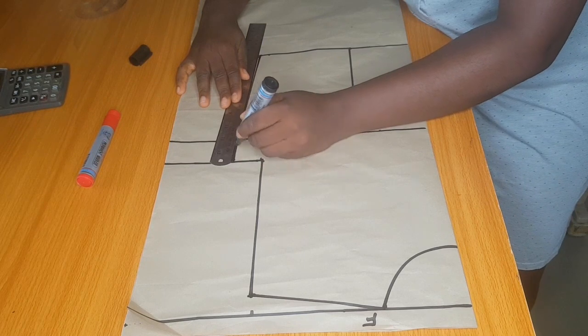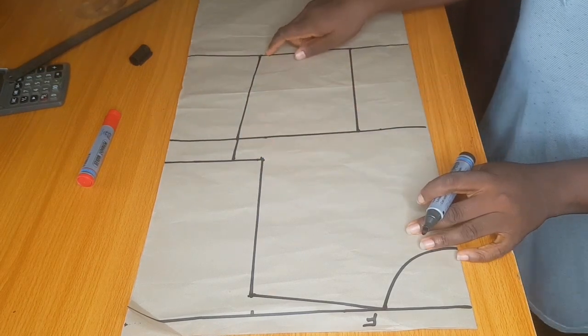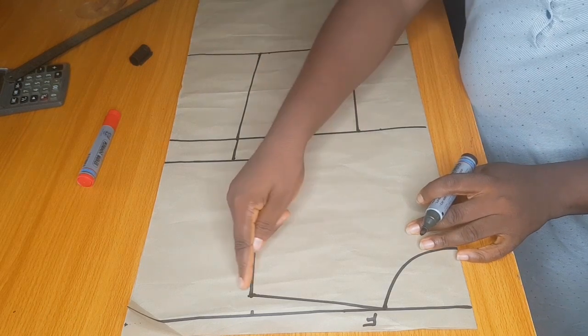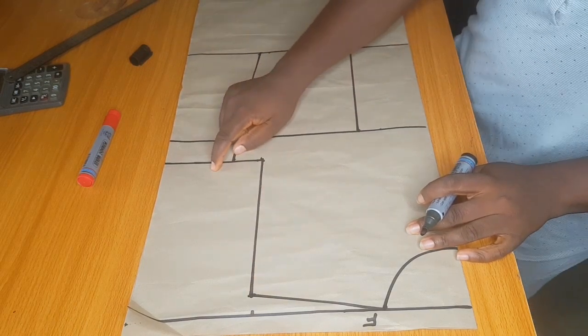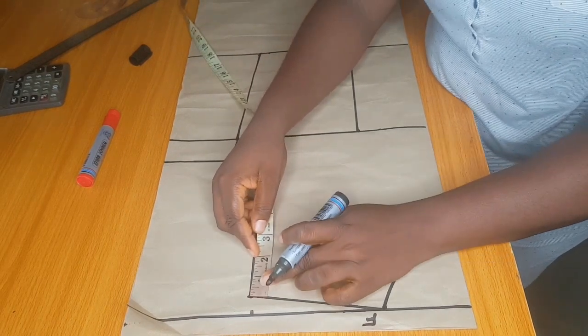Someone may ask, why is it that my front half length is 18 inches and my back half length is 16 inches? This is because of the protrusion of the breast in front.